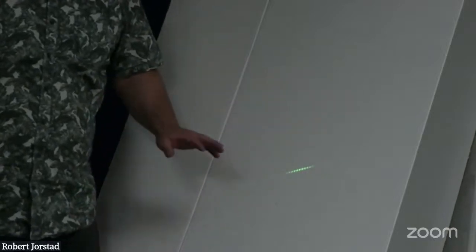All right, and so now I'm going to show you the single slit pattern for comparison. There's just the laser spot. And I'm going to turn out the light so you can see this better. All right.